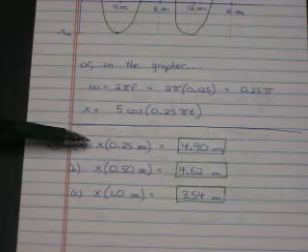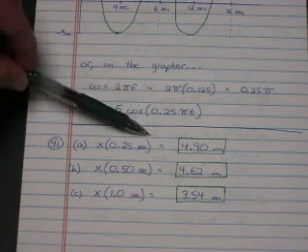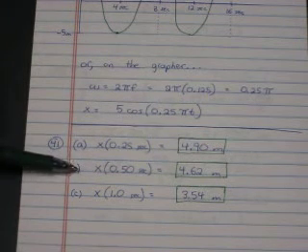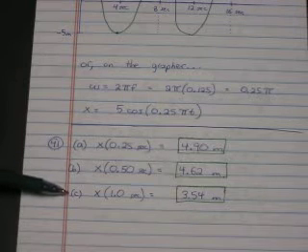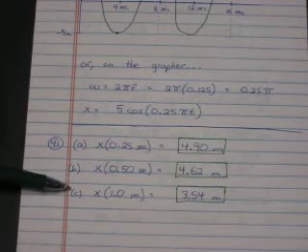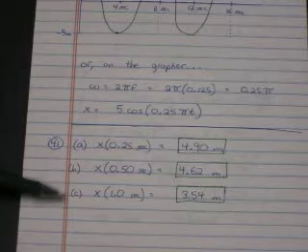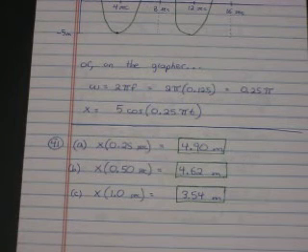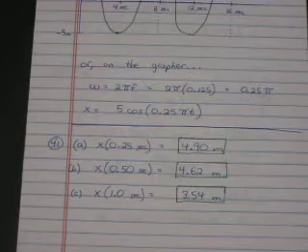Time of 0.25 seconds gives a position of 4.9 meters. 0.5 seconds gives 4.62 meters. And 1 second gives 3.54 meters. Again, when I come back in the bonus video for number 40, I can show how you use the trace function on a calculator to figure out number 41.